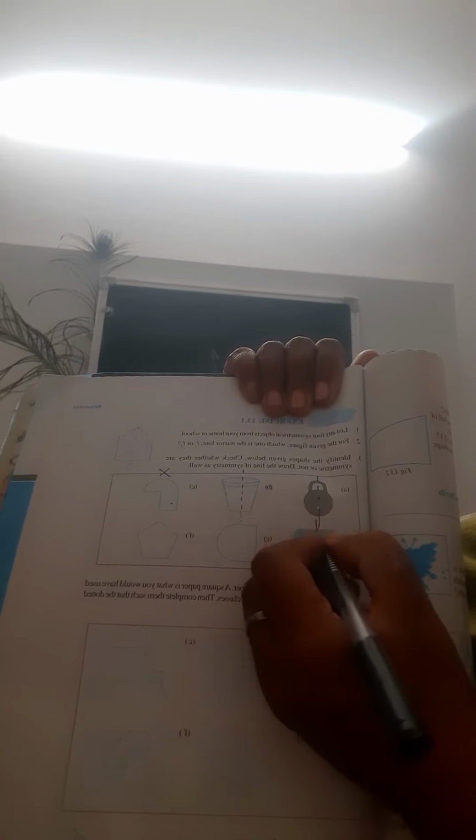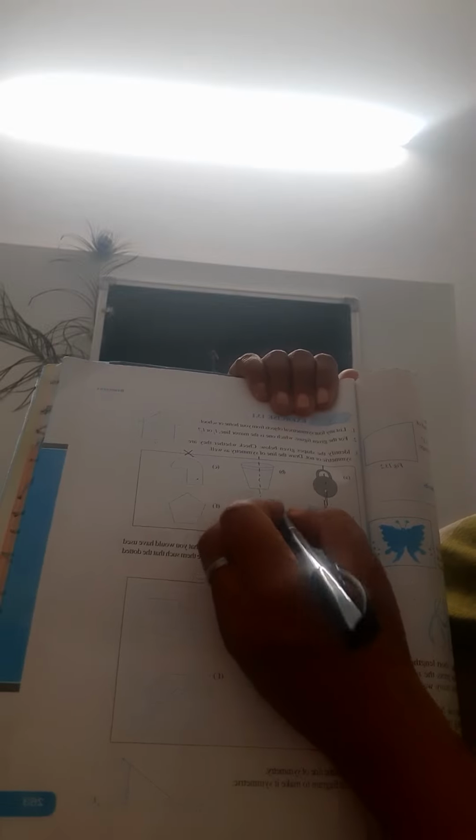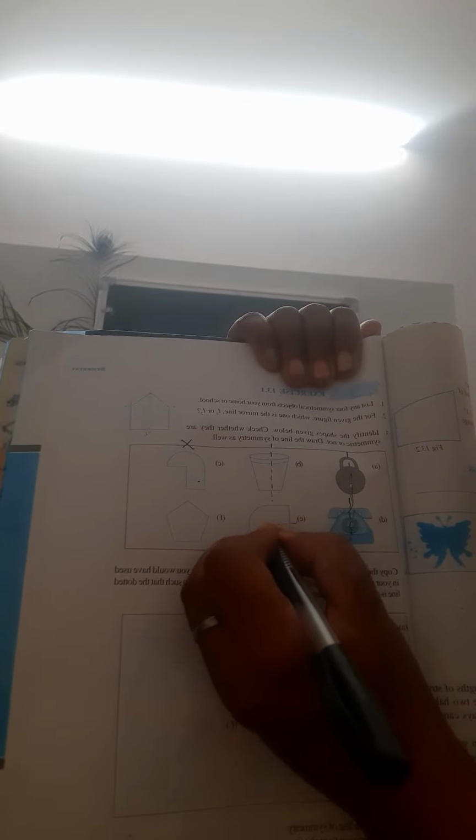Now next one is the telephone here. The landline. As numbers are not visible, we are just seeing the dialer over here. So through the middle, we can cut it into two parts. So it is symmetrical. Next one is D. If you see this D, we can cut like this.